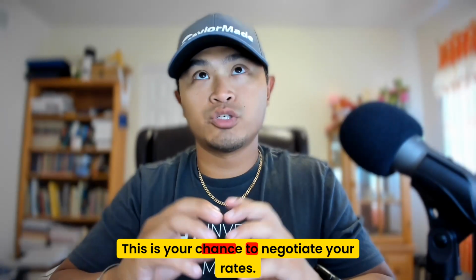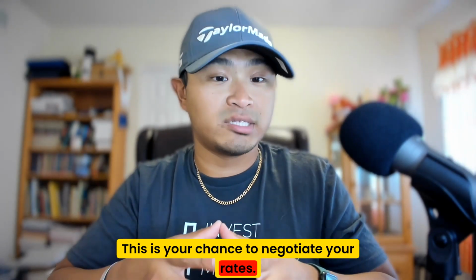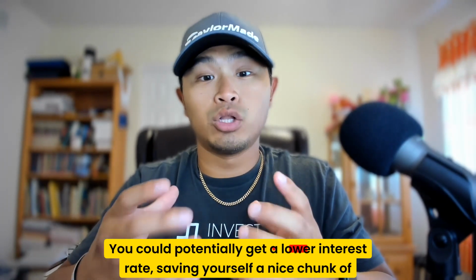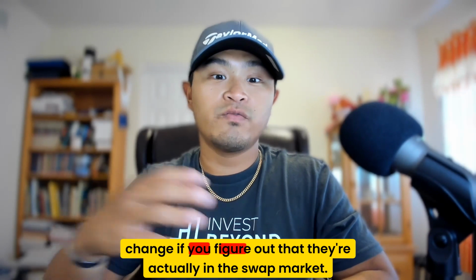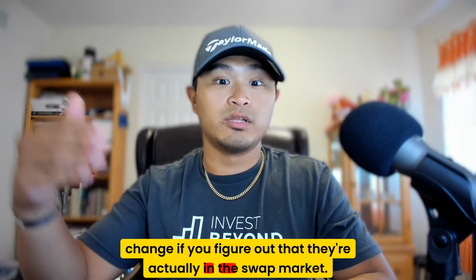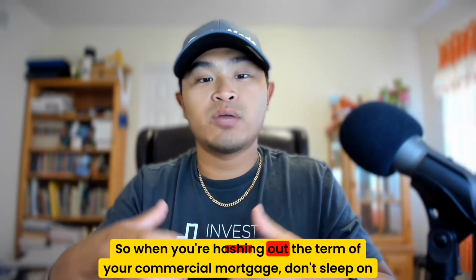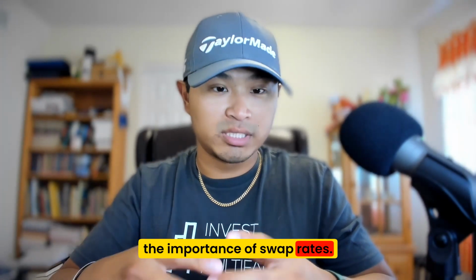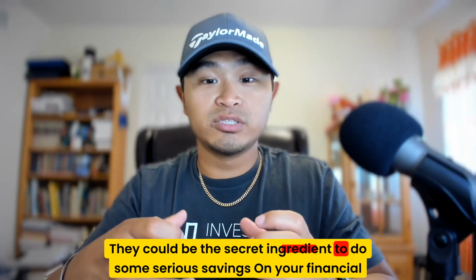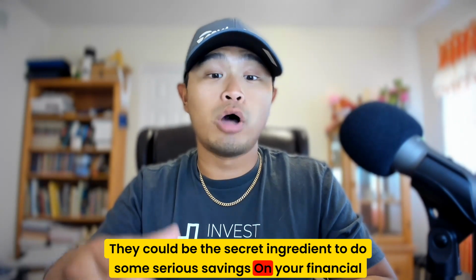This is your chance to negotiate your rates. You could potentially get a lower interest rate, saving yourself a nice chunk of change if you figure out that they're actually in the swap market. So when you're hashing out the terms of your commercial mortgage, don't sleep on the importance of swap rates. They could be the secret ingredient to some serious savings on your financial deals.